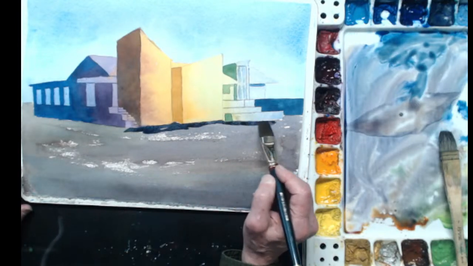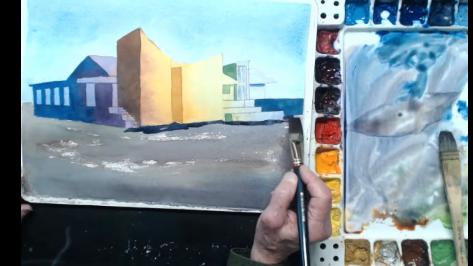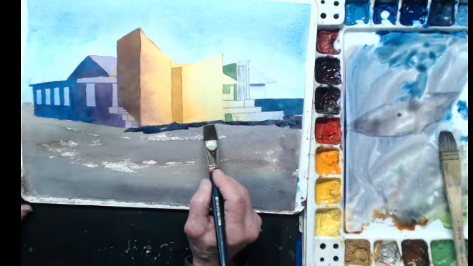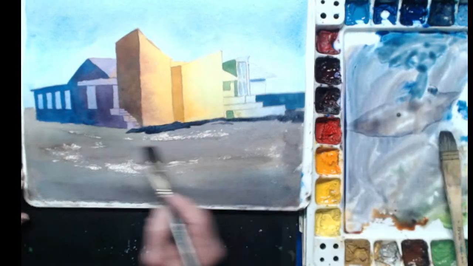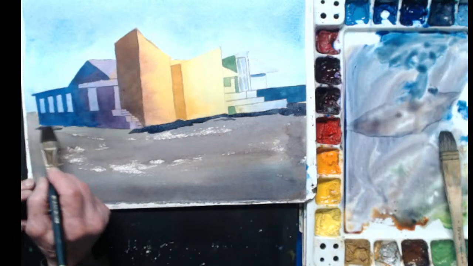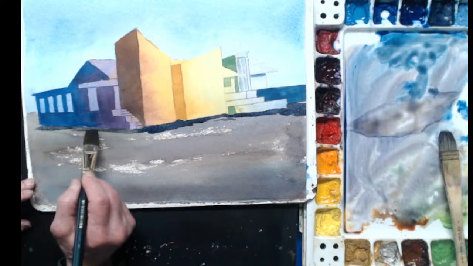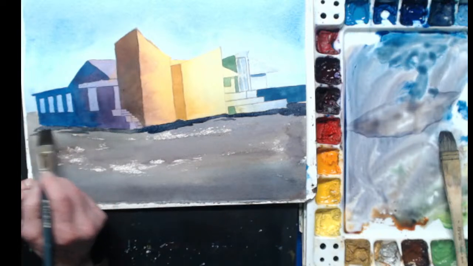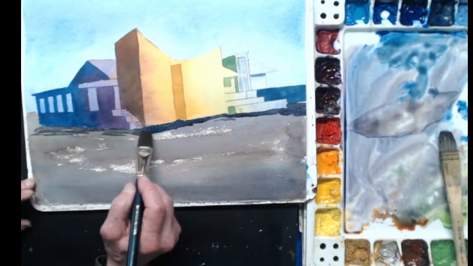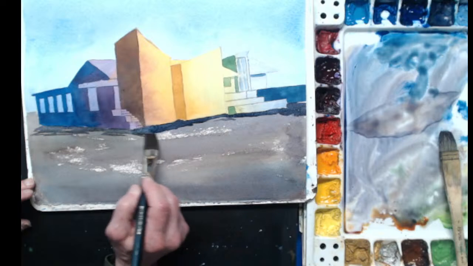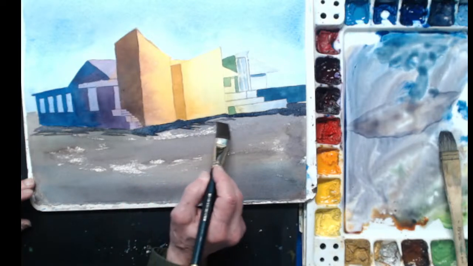I want this to be a rough edge, not a common edge. I want it to be a different edge than what the building is. I want it to be a different edge than what's on the surface. So I'm going to give us some texture. Also a little bit of difference here at the bottom.